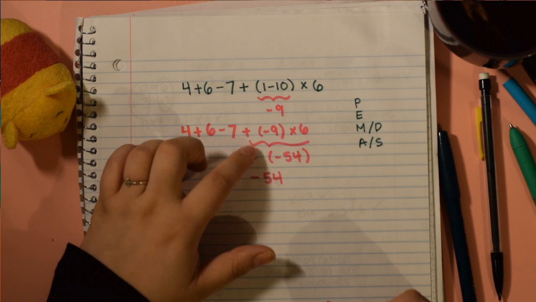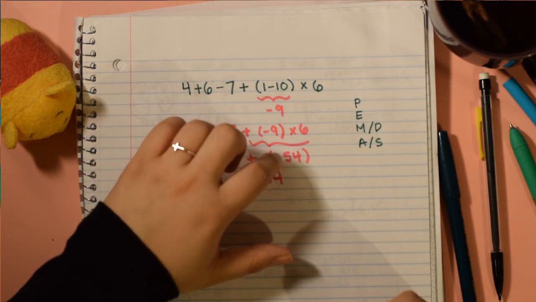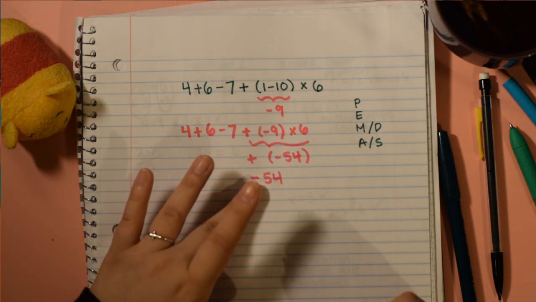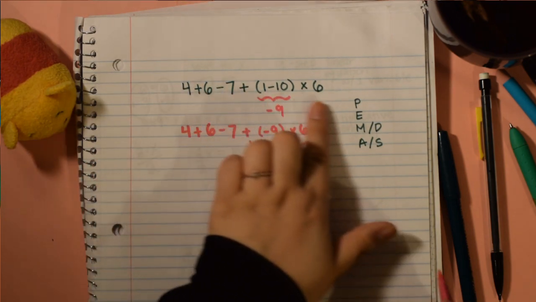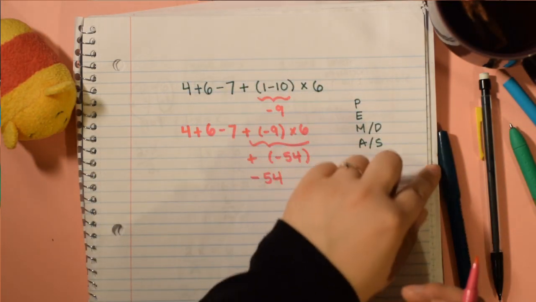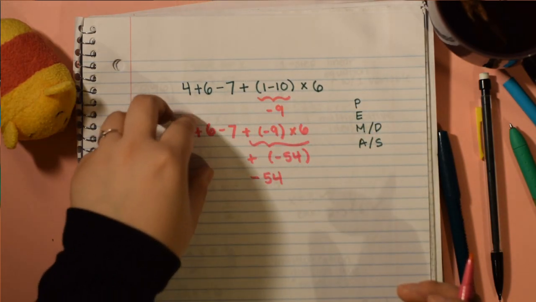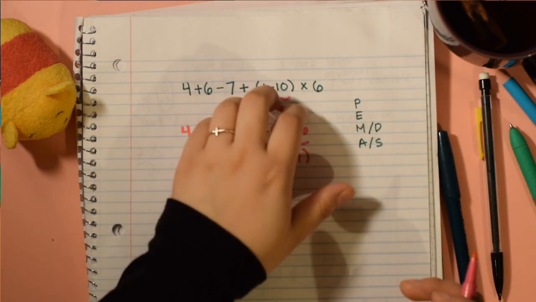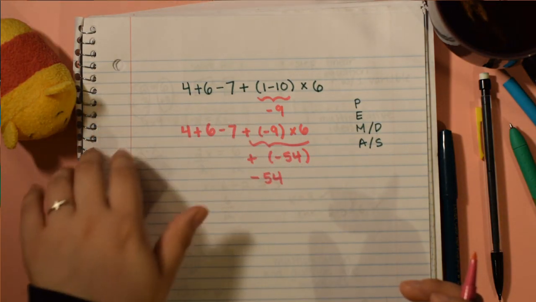You can either think of it as a secret plus 1 times negative 54, and a positive times a negative is negative. Or you could think of it on a number line: if plus means moving to the right, then a plus 54 is 54 units to the right, but plus negative 54 implies going left, negative 54.